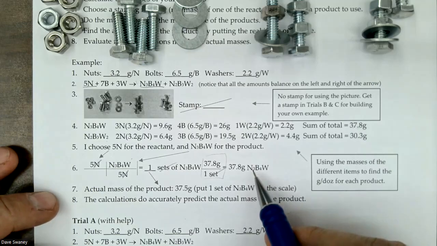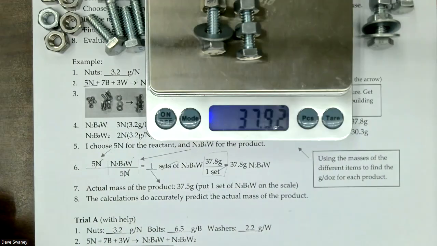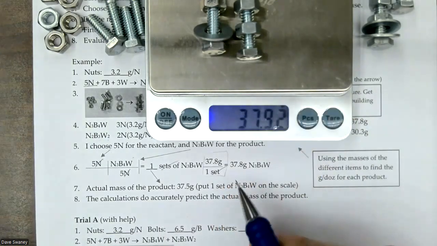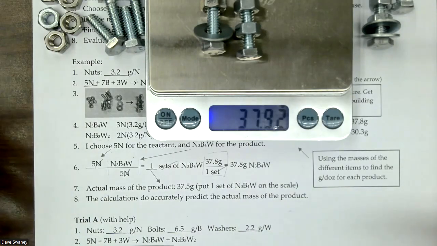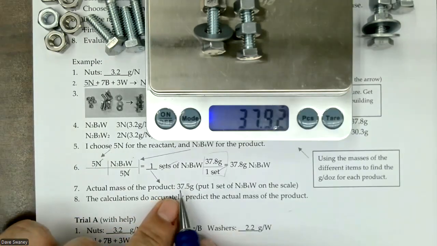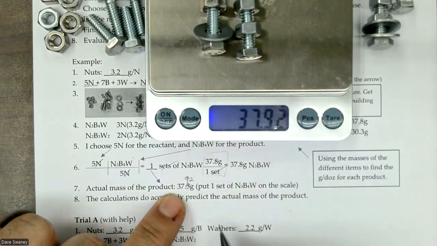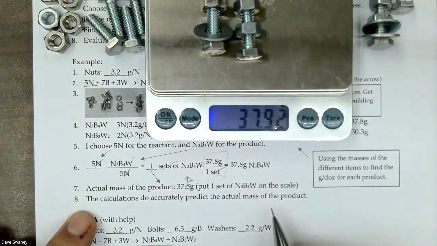And then we're going to actually take this product we were talking about and put it on the scale. And we got 37.92. Look how close that is to what we calculated. Reality has been predicted by the math. The math is not just something we're doing. It actually works with reality if you do it right. The actual mass was, well, I made up this number, but 37.92, sure. And on 8, do the calculations predict the mass of the product? Yes, they do accurately predict the actual mass of the product.